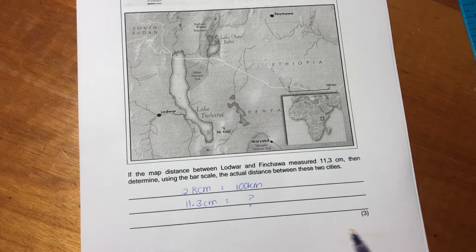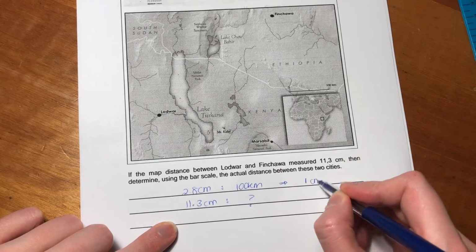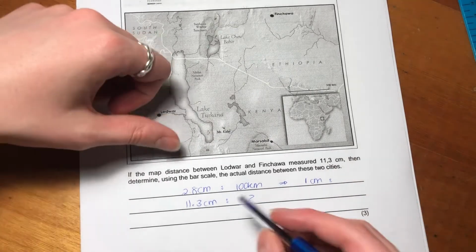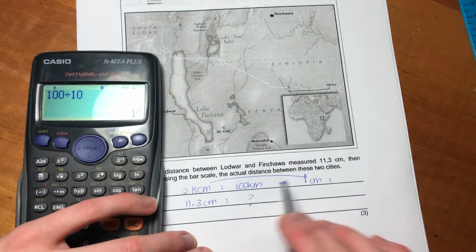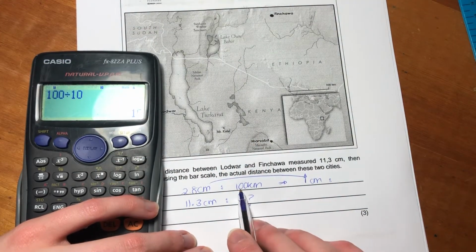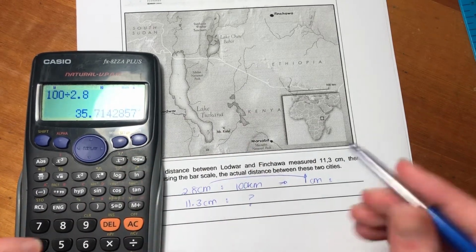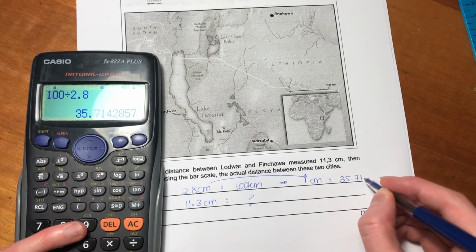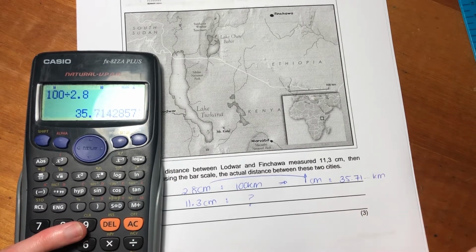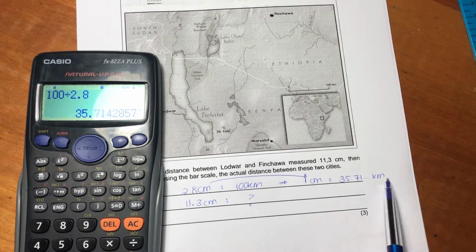Okay, so what we have is we could go like this. Let's convert this to 1 centimeter to so many kilometers. So, importantly, how do we get from 2.8 to 1? We're going to divide it by 2.8, right? But whatever you do to the one side of a ratio, you must always do to the other. So we're going to have to divide the 100 kilometers by 2.8. Okay, you can keep that in your calculator because we're going to need that. So it says 1 centimeter equals 35.71 kilometers.